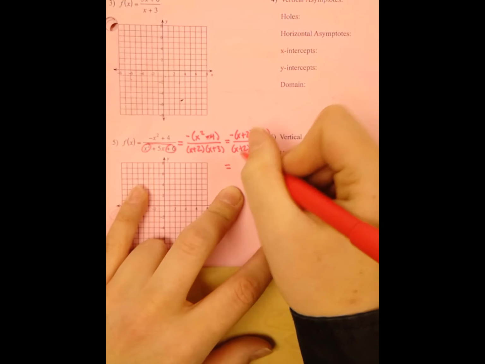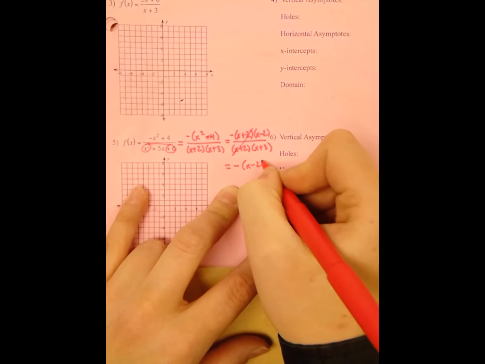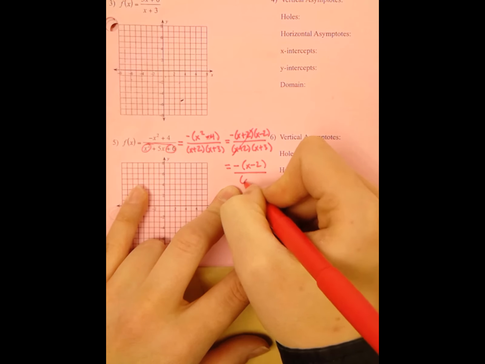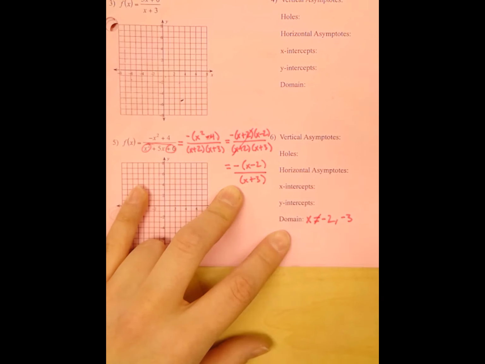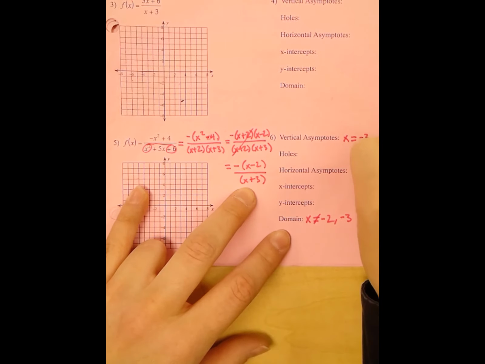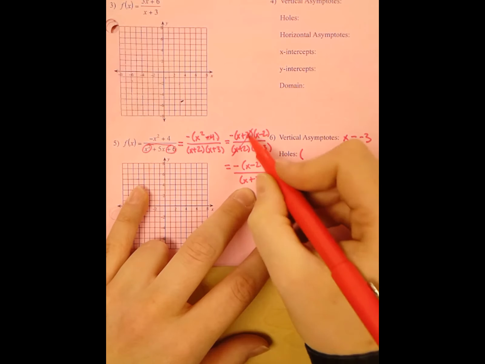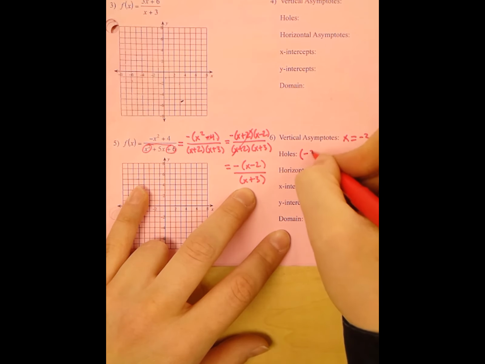Once we cancel, because these x plus 2's can cancel, I get negative x minus 2 over x plus 3. So the one that didn't cancel, I'm going to have an asymptote at x equals negative 3, and I'm going to have a hole at the one that did cancel, negative 2.